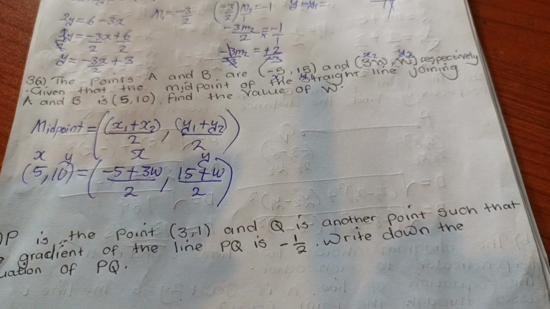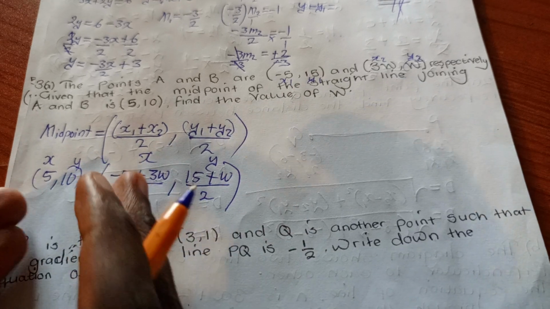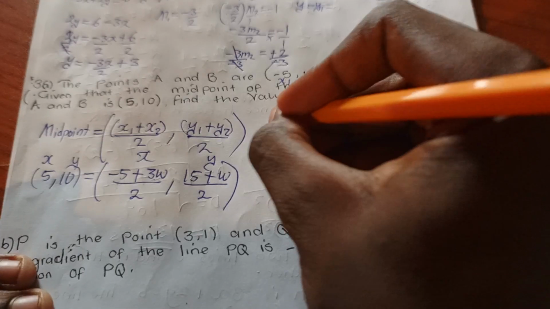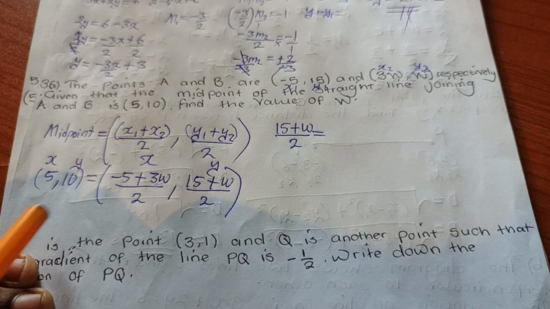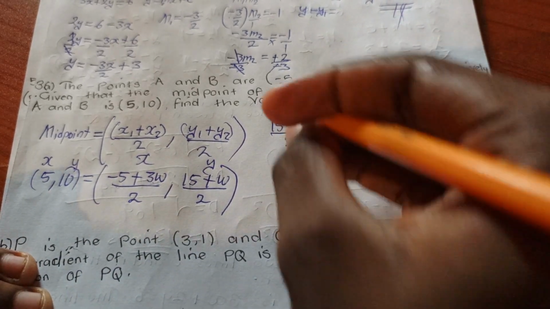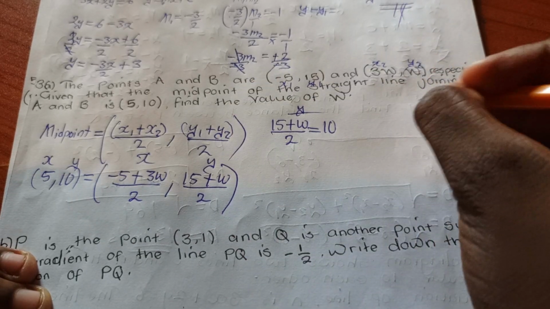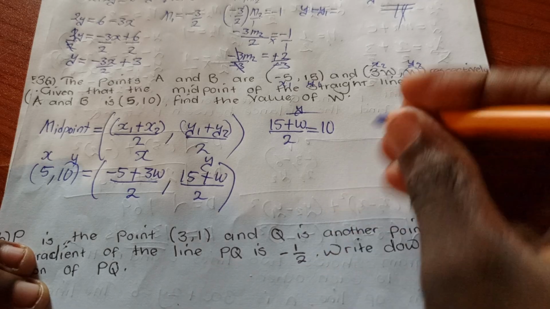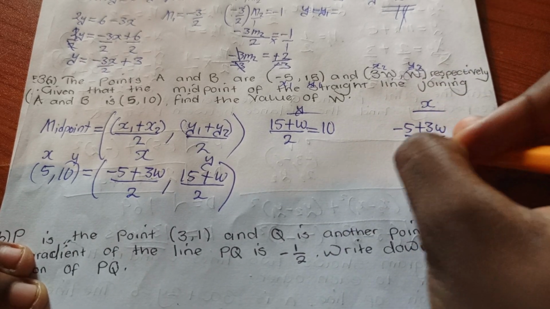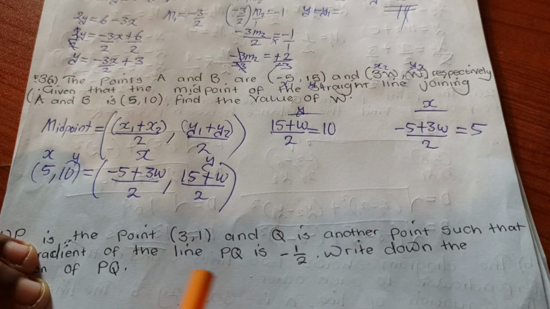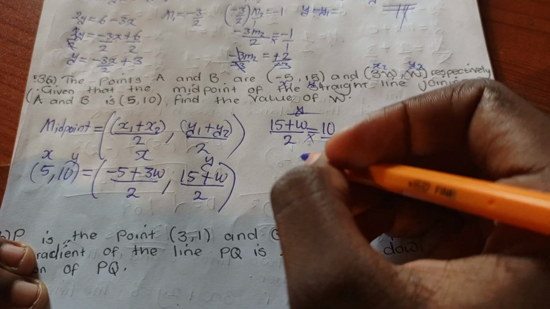So for me, I'll deal with this value, but I'll also elaborate on how you can do it using the value of x. So 15 plus w over 2 is equal to, the value of y is 10. So you can say y there, we're dealing with y. So if you want to deal with x there, you can say negative 5 plus 3w over 2 is equal to 5. So we know this is over 1, so we can cross multiply there.